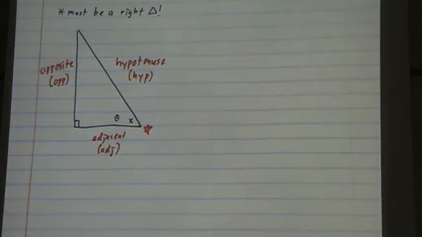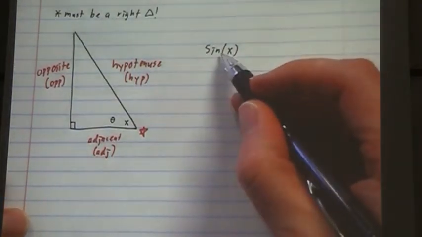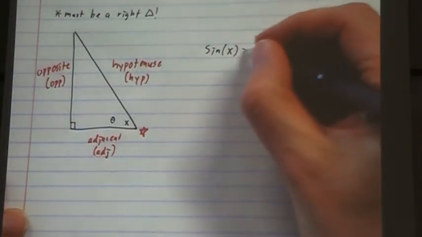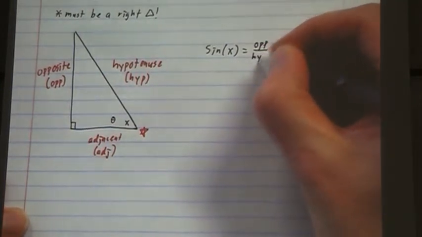And the ratios that we're going to be playing with are sine of x, or sine x. This is not sine times x, okay guys? This is sine of x equals opposite over hypotenuse.